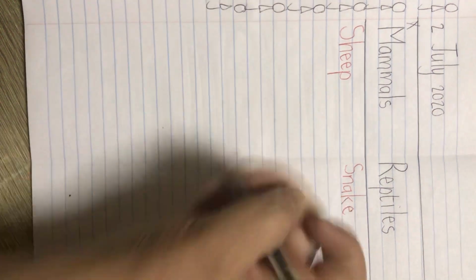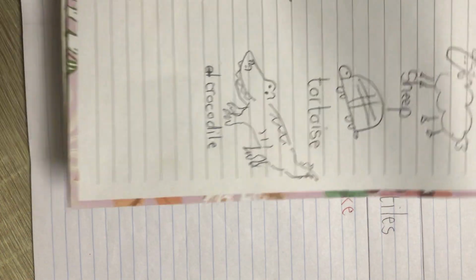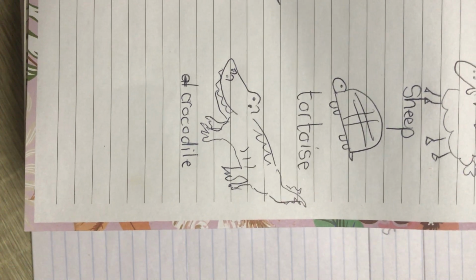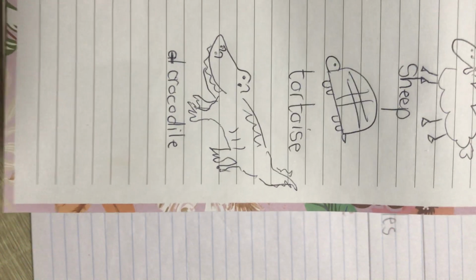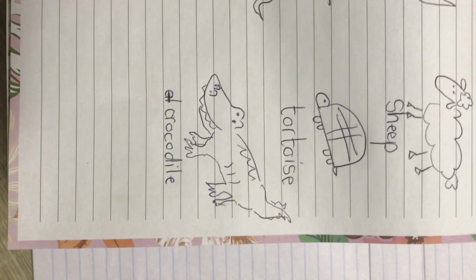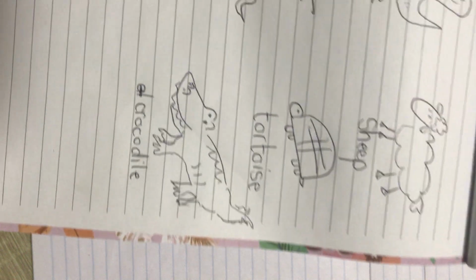So a crocodile. If you think a crocodile, remember your Minky Monkeys, is a mammal, then write the word crocodile in the mammal column. If you think a crocodile is a reptile, write crocodile in the reptile column.